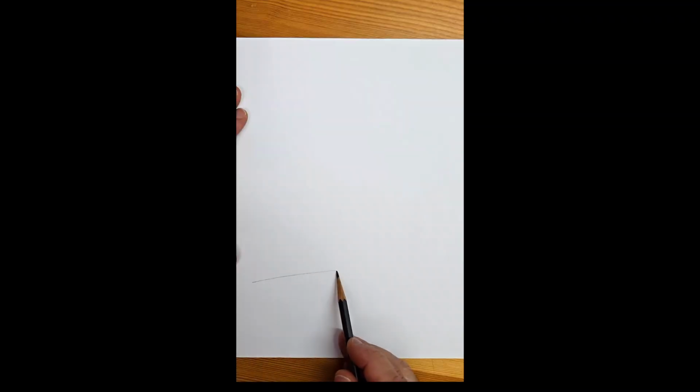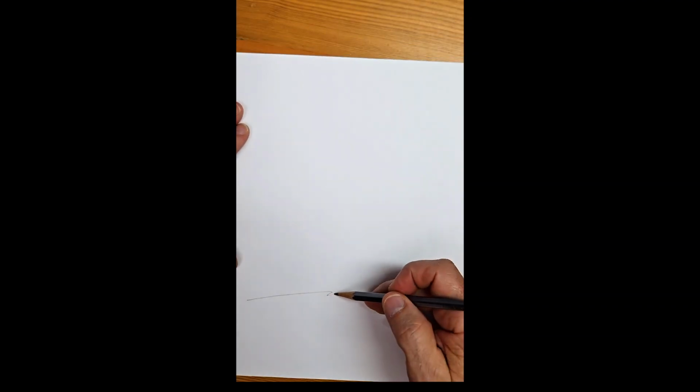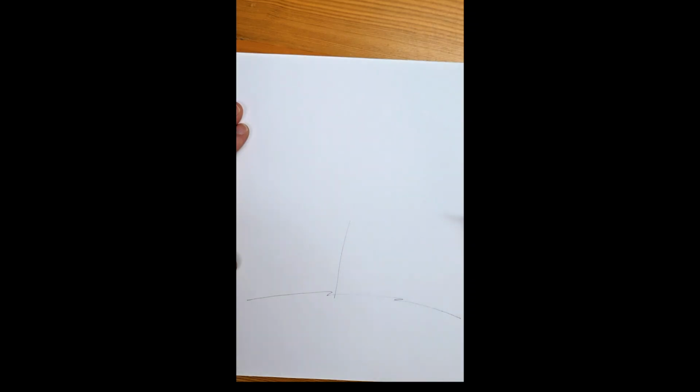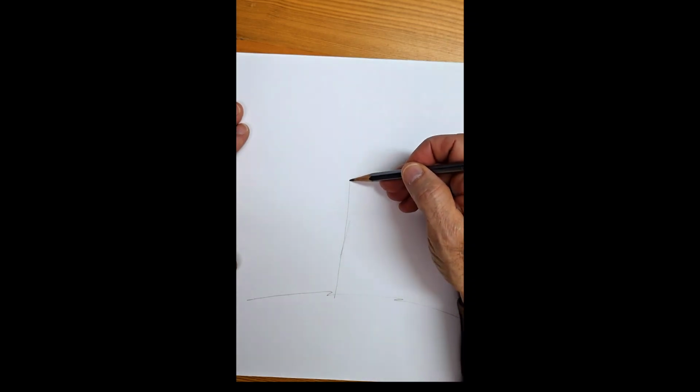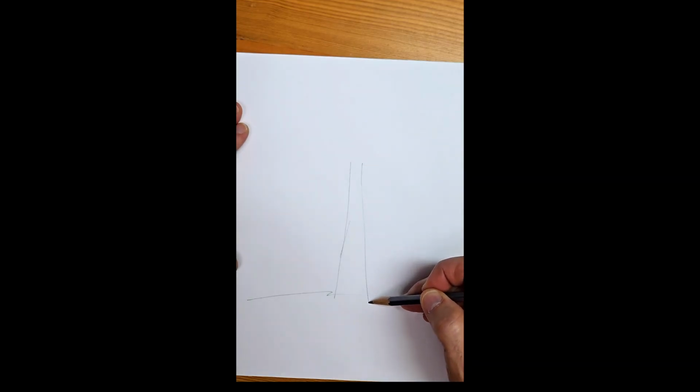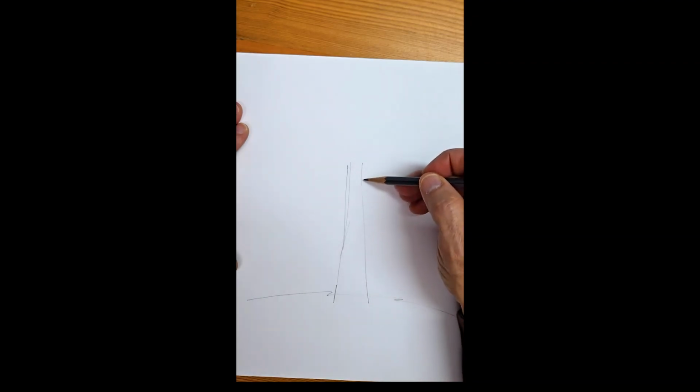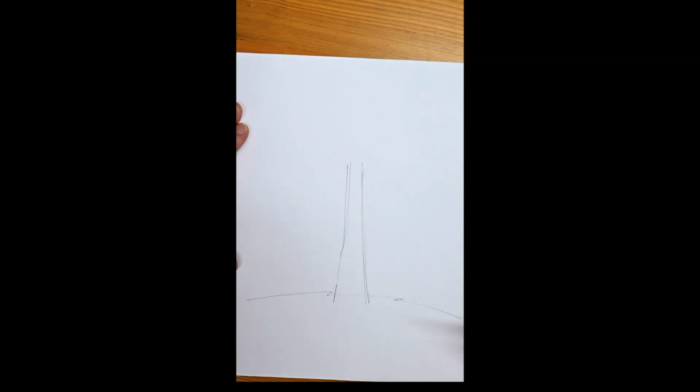So the first thing that's really obvious is that trees grow from the ground up, right? But we need to show that, so we'll just have something here that indicates the ground. And then we know that the trees extend upward, and as they extend upward, they get smaller as they go up. At the base, they're thicker. We're just doing these light lines.